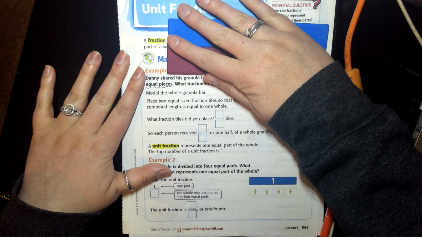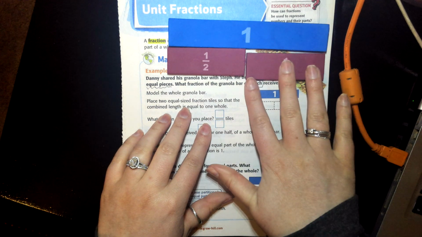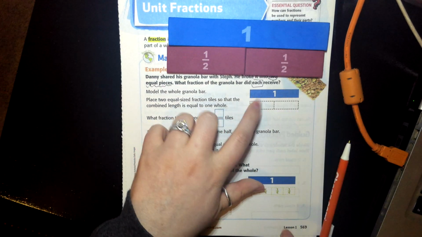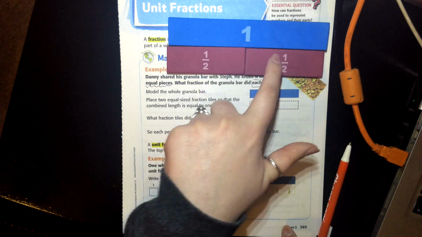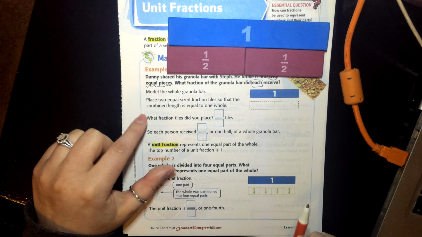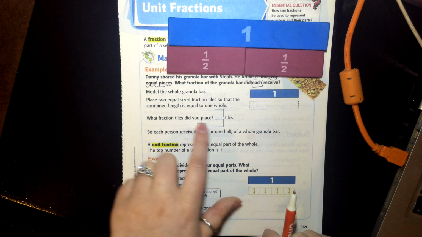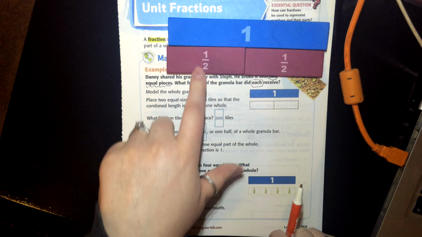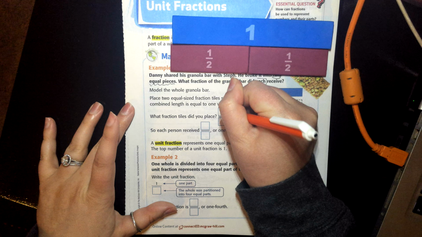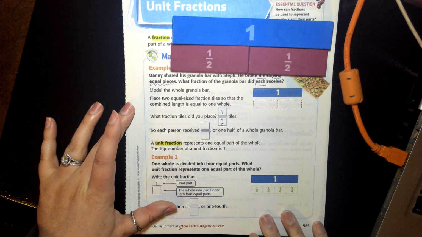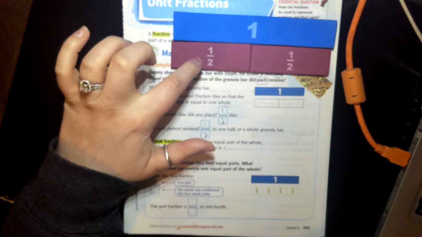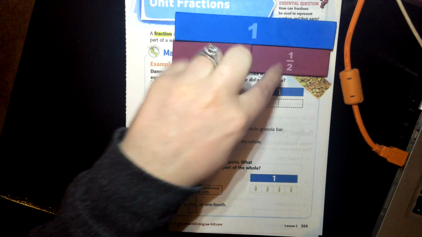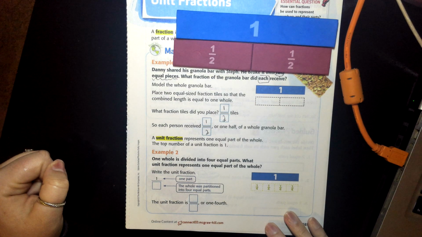This fraction tile set is the same as this picture here. Okay, each of these boxes is the same as this guy. So what fraction tiles did you place? I placed 1/2 fraction tiles. Okay, so each person received 1/2. Pretend this one went to Danny and this one went to Steph. So they each received 1/2 of the granola bar.